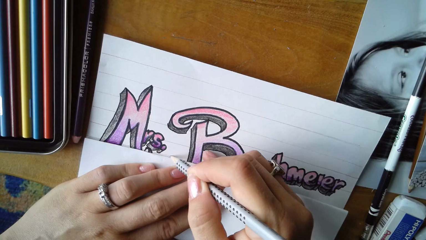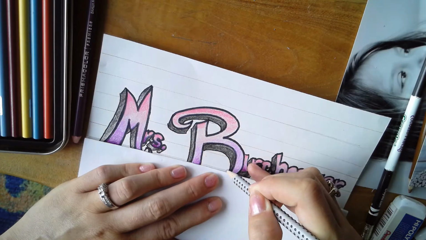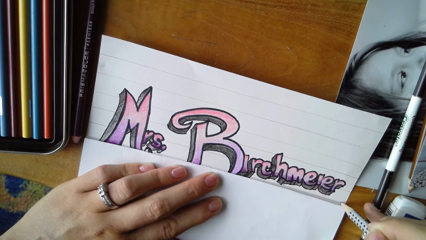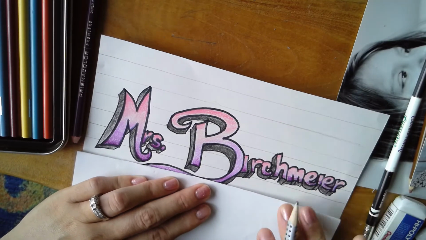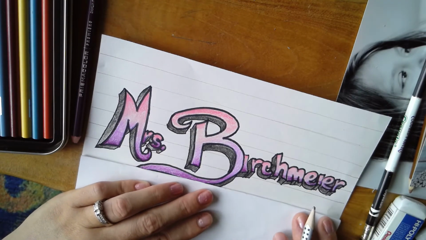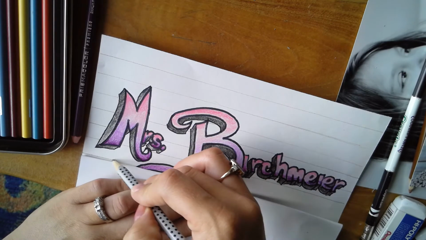And if you wanted really, really small bricks, you could put your lines really close together. If you want really big bricks, you can make your lines really far apart.